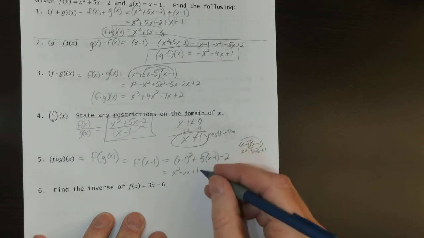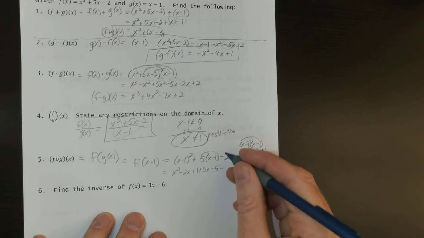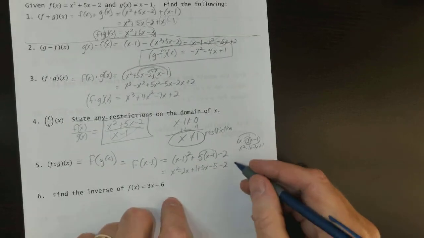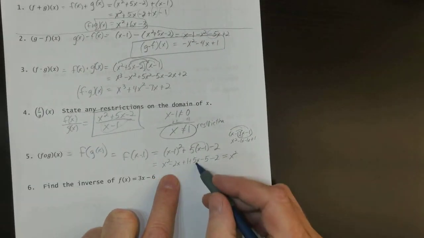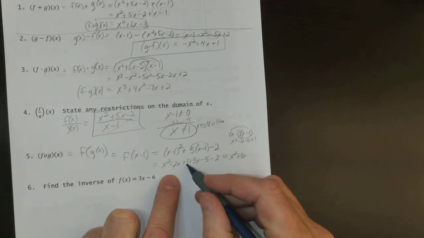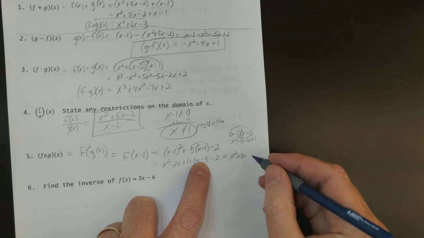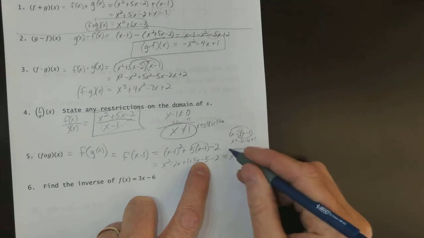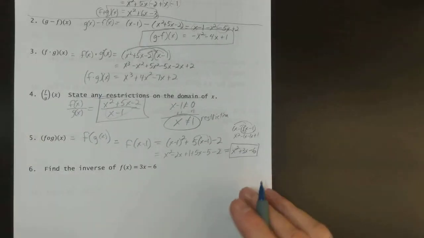Now let's distribute here, plus 5x minus 5, and then I have this minus 2. So here's my x squared. Negative 2x plus 5x is 3x. 1 minus 5, that's negative 4. Negative 4 minus 2 is negative 6. There's f of g of x, the composite function.